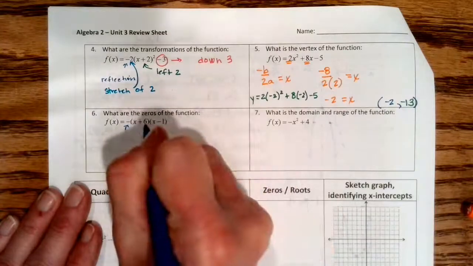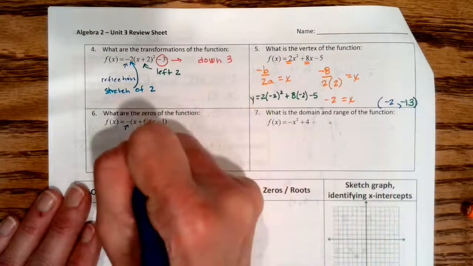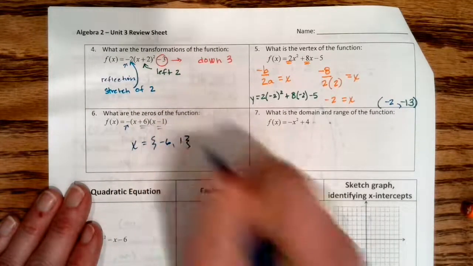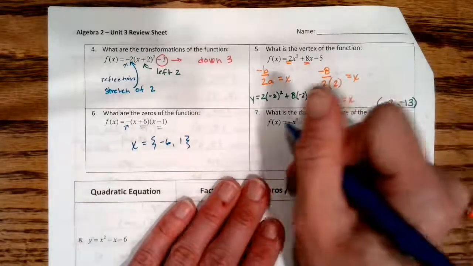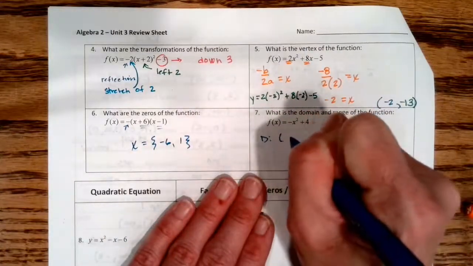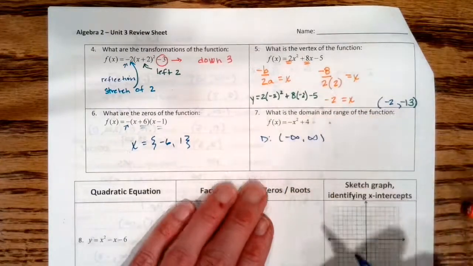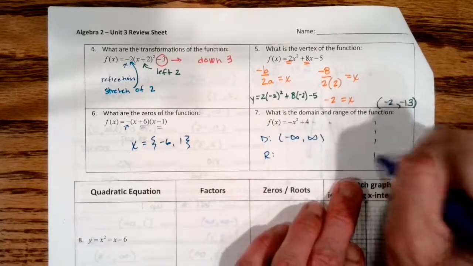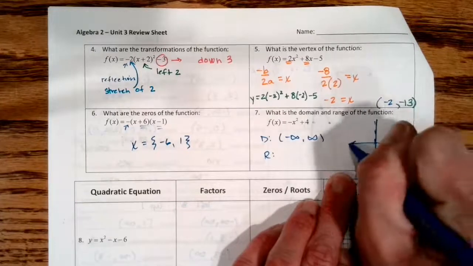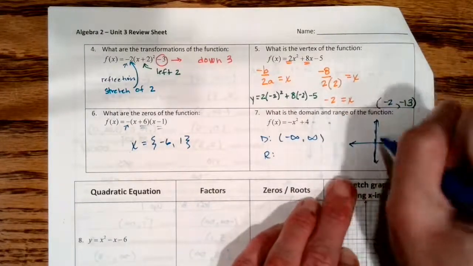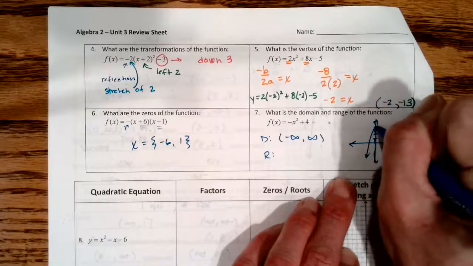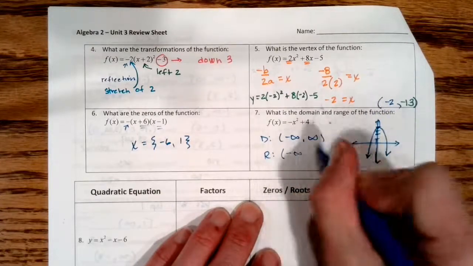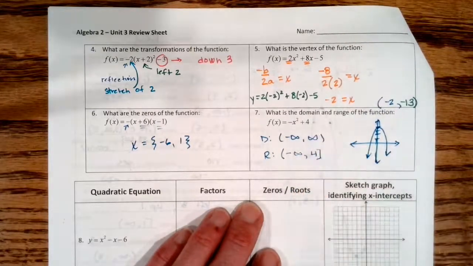Number 6, what are the zeros of the function? This negative doesn't matter. All I care about are the x-intercepts. So x is going to be equal to negative 6 and positive 1. Domain and range. Your domain is going to be all real numbers from negative infinity to positive infinity. And your range is going to be equal to, if I look at a sketch of this graph, plus 4, and it's the parent function gone down. So my range is going to be all the values from negative infinity up to and including 4.